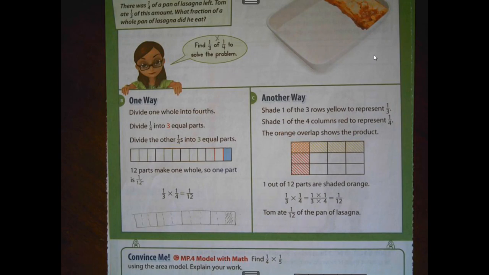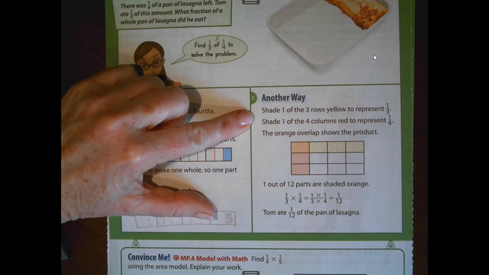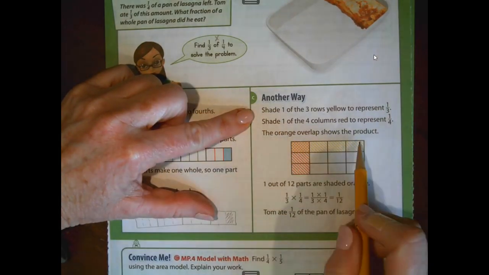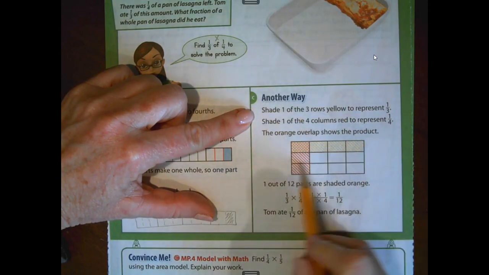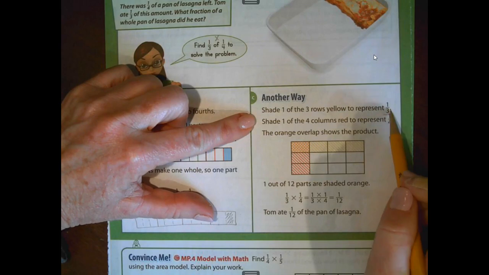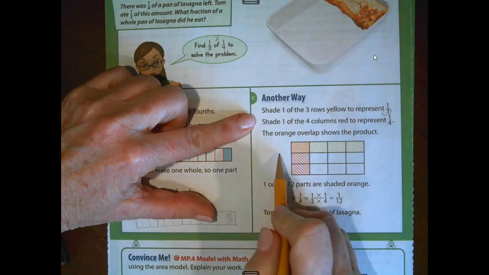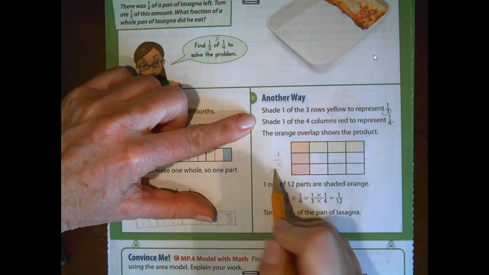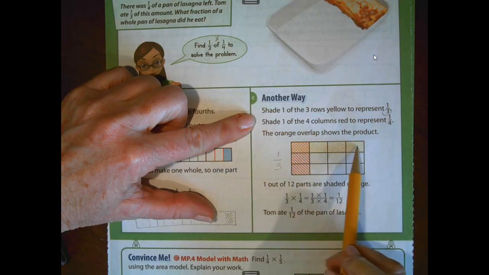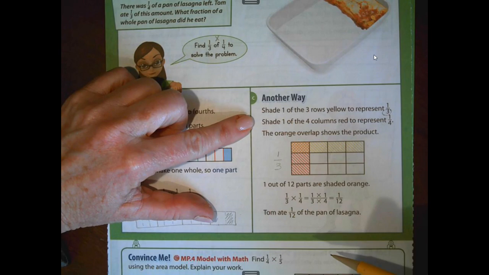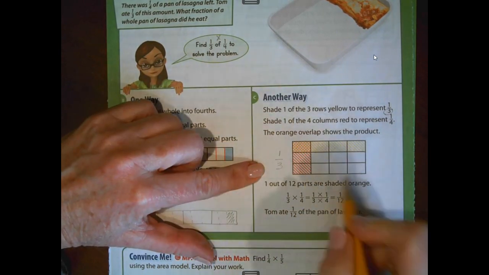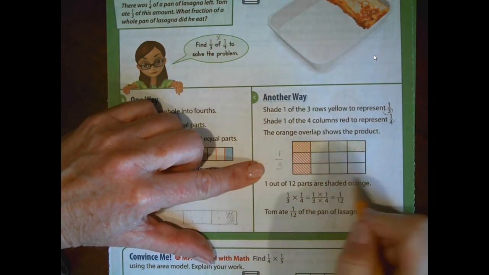And with this one, it tells us that we're going to shade one of the rows yellow to represent 1/3. So what they didn't basically point out is that we're going to draw a rectangle. We're going to break it into 3 rows. That denominator tells me I need 3 rows. So in order to show 1 out of 3 shaded, they shaded the top row yellow. So 1/3 is shaded. Then across the bottom, they actually made 4 columns.